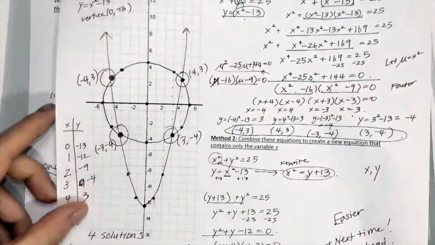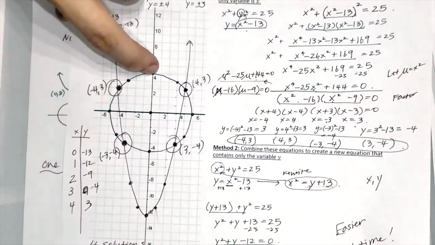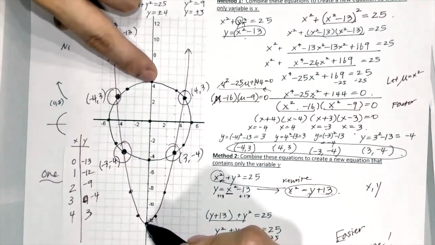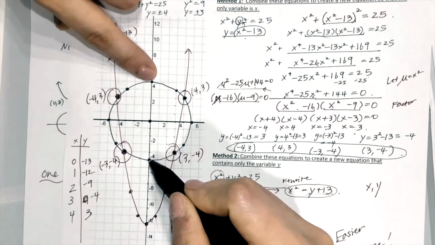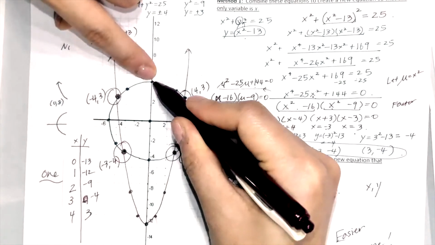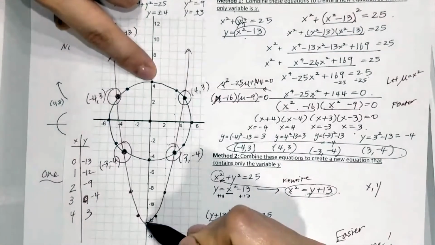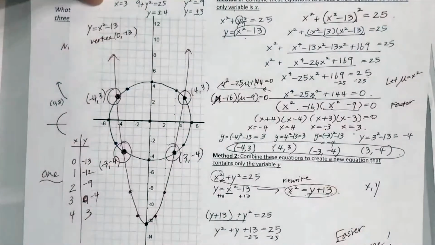Okay. Well, for the first one, if I were to move this parabola so that the vertex is right on the circle, that means I need to move this up. And I'm going to move it up by 1, 2, 3, 4, 5, 6, 7, 8, 9, 10, 11, 12, 13, 14, 15, 16, 17, 18. If I move this parabola 18 units up, this vertex will be right here.